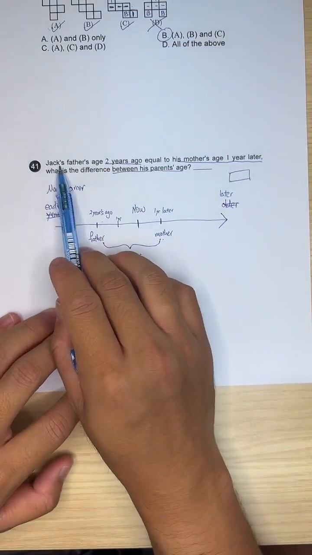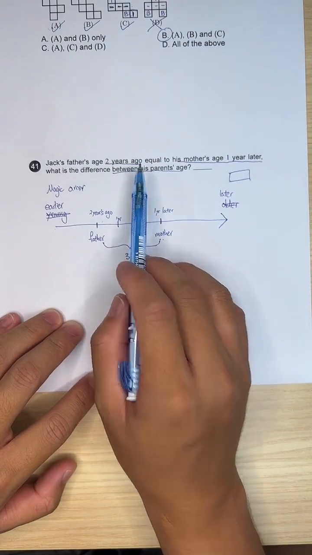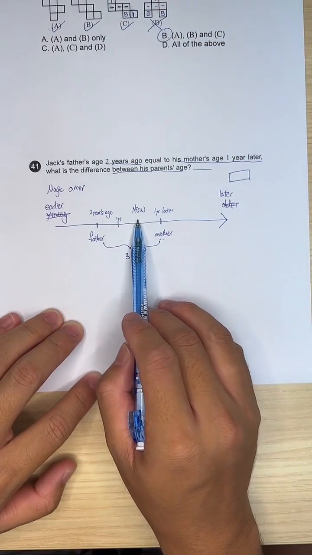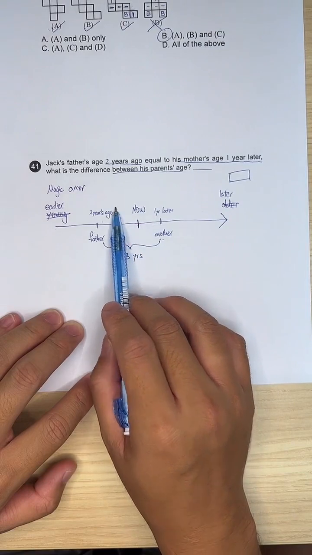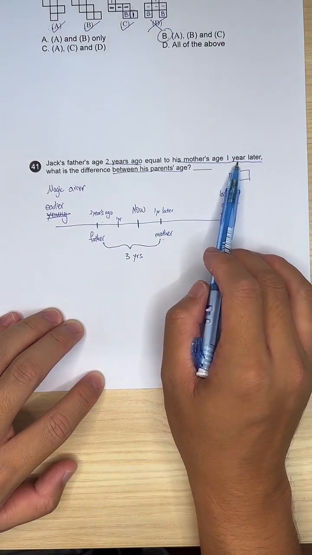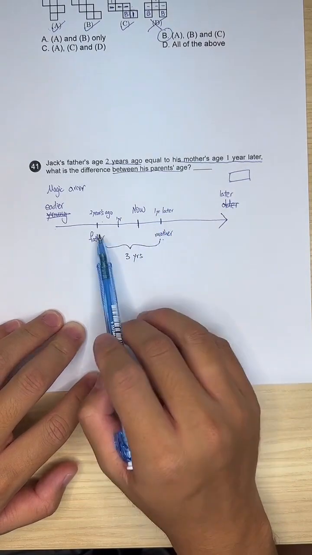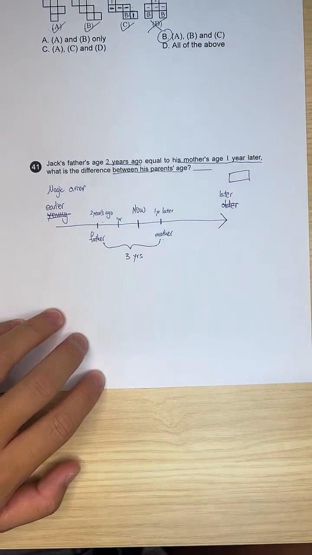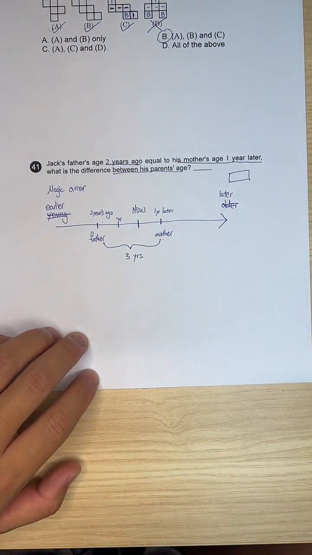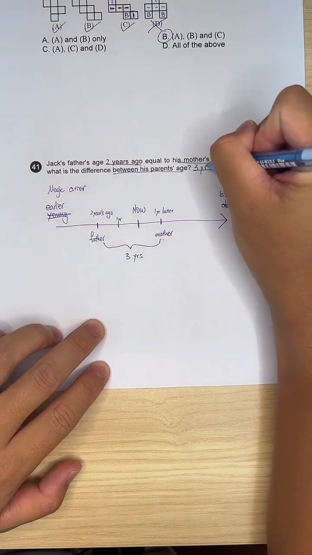And the question says, Jack's father's age 2 years ago. So 2 years ago, let's go backwards. Earlier, 1 year, 2 years ago. Equal to the mother's age 1 year later. So 1 year later, I go to the right, 1 year. So the difference here is 3 years. Okay, so the difference is just 3 years.